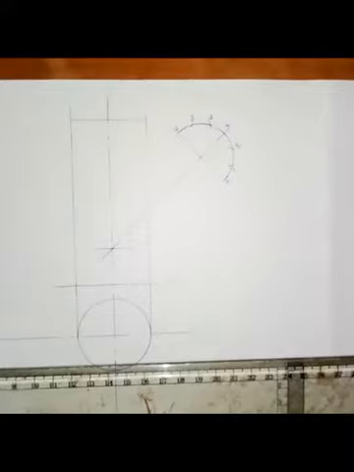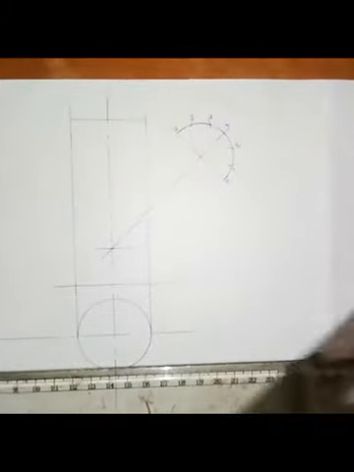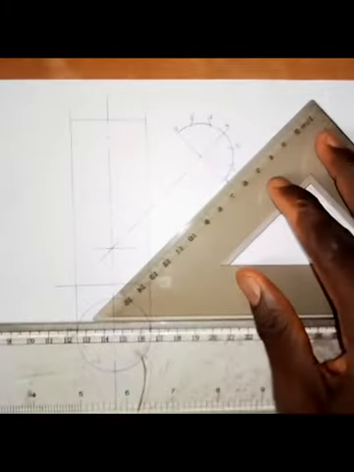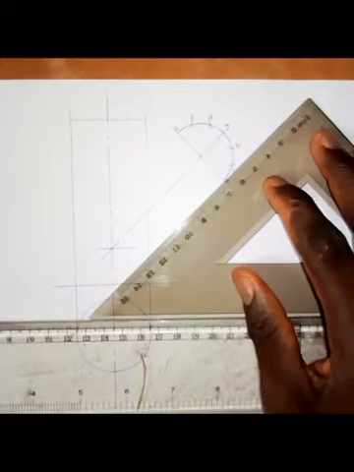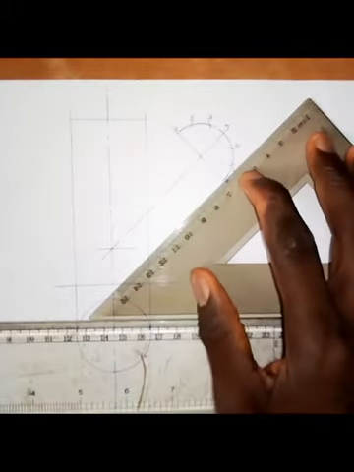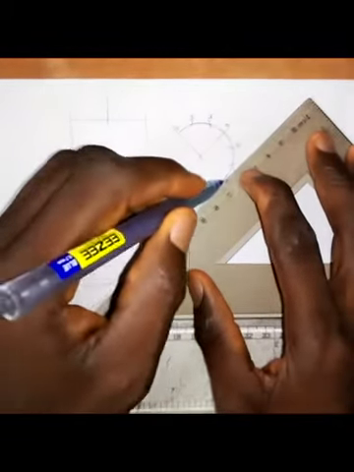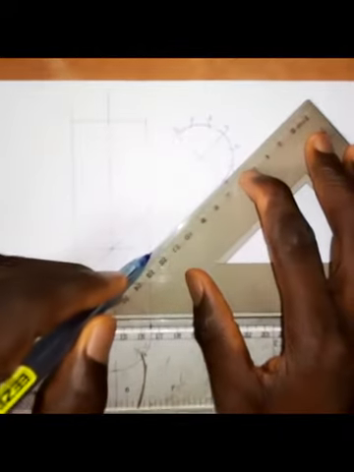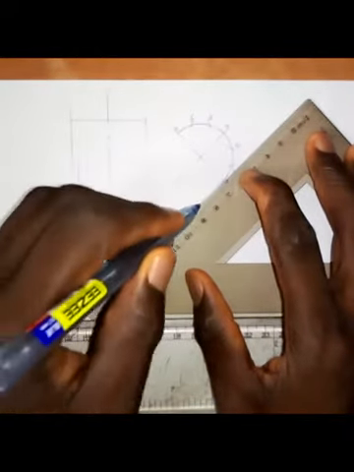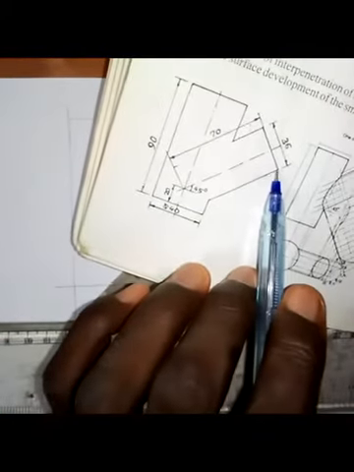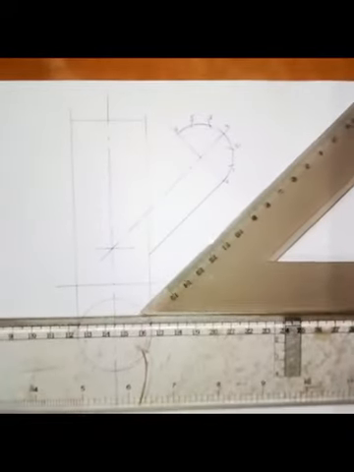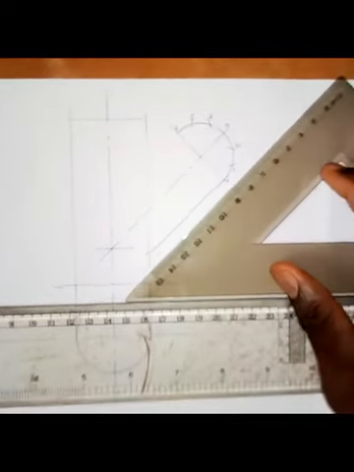So the next thing I'm going to do is use my 45-degree set square to draw a line from each of these points. If I draw a line from 0, when it touches the surface of the vertical cylinder, I will stop it.